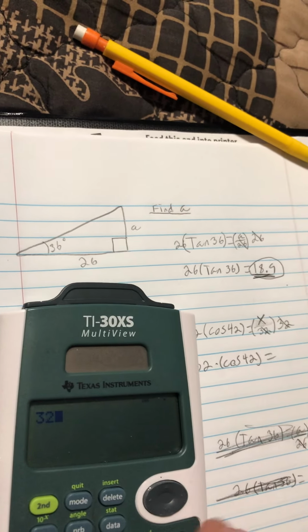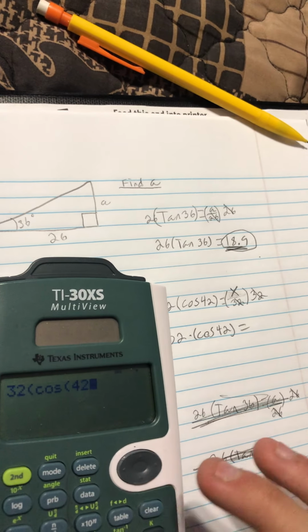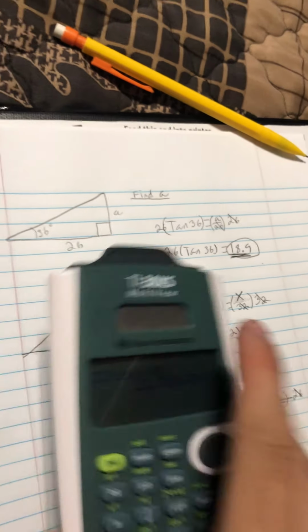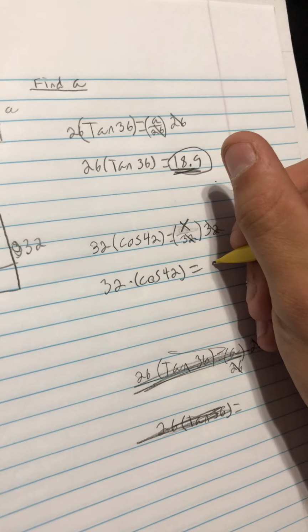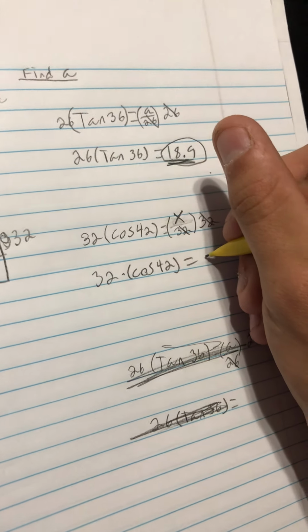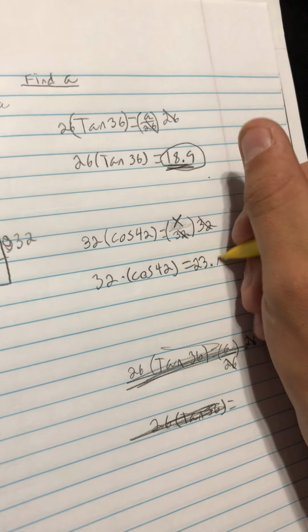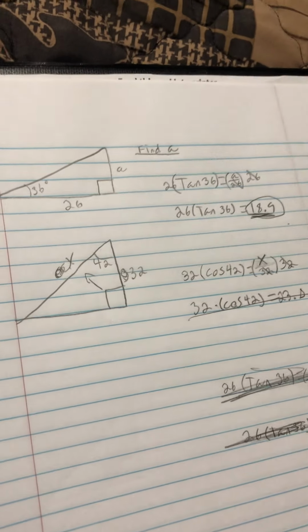So 32 times cosine 42, with parentheses, equals 23.8. So 23.8. And that's how you find a missing side with trigonometry.